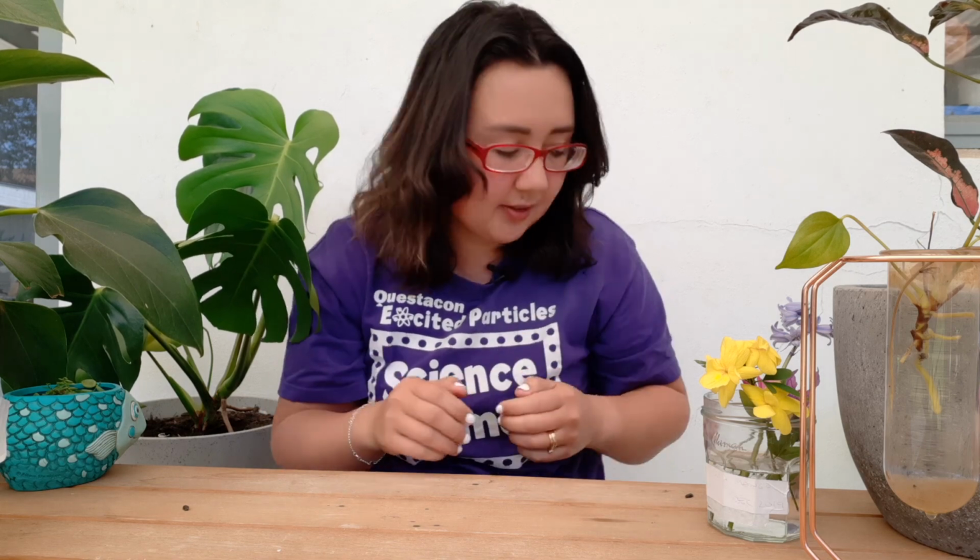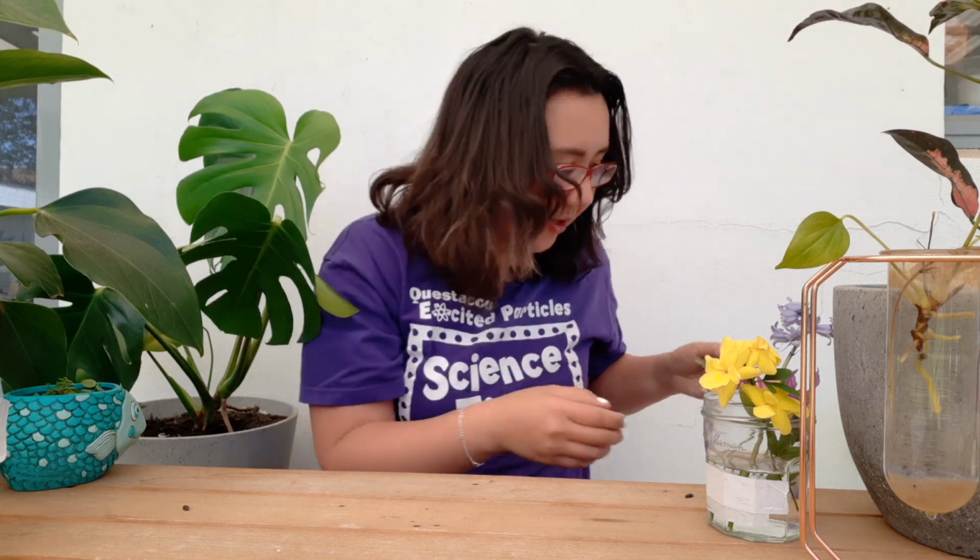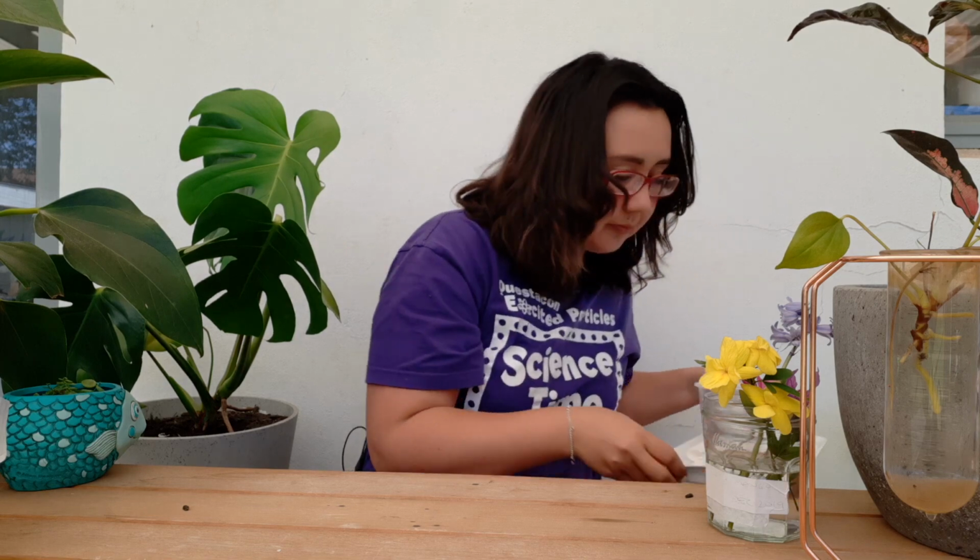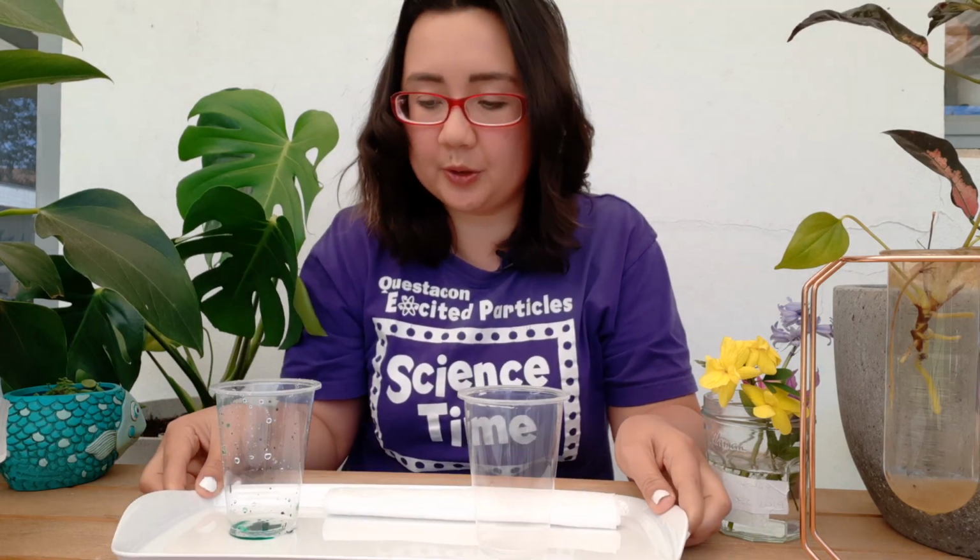We talked about roots though. Roots are really important. They suck water out of the soil. But how do they do that? It's a good way we can experiment and see how that works. So, there's a little experiment that you can do at home.